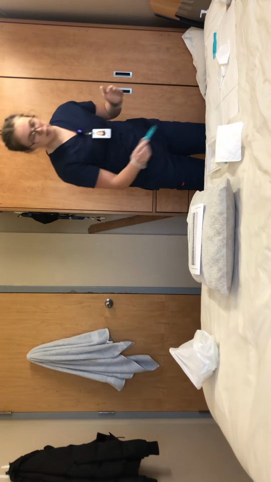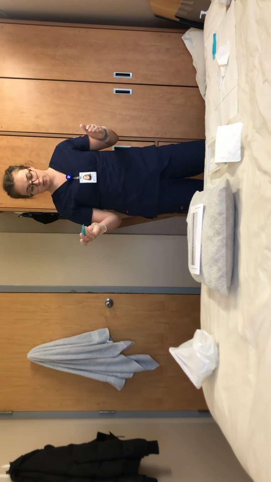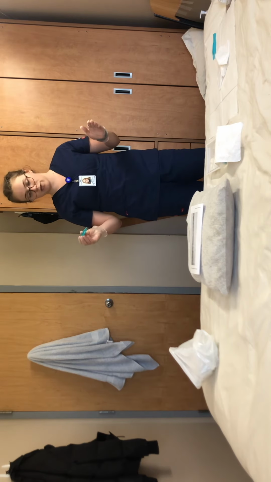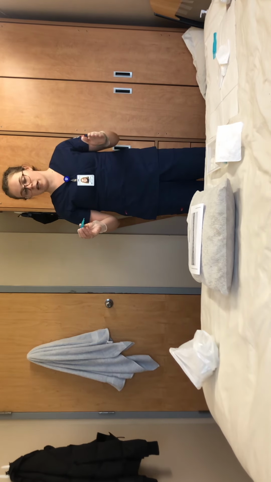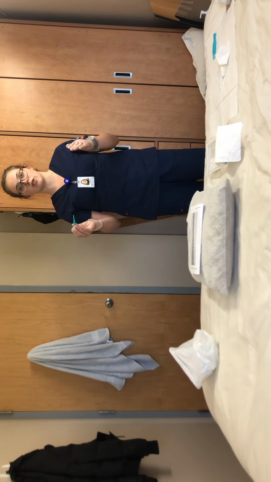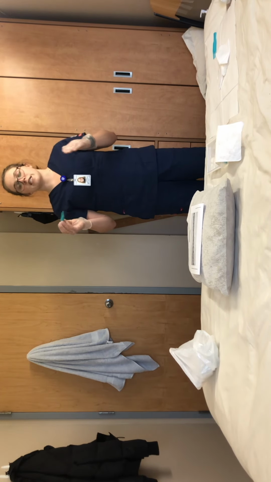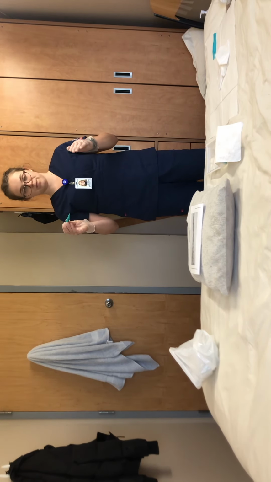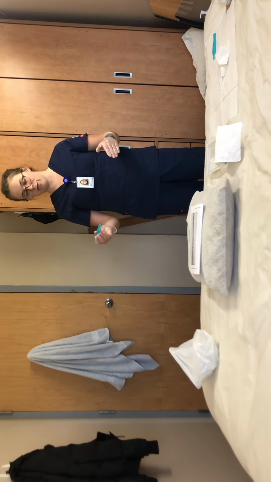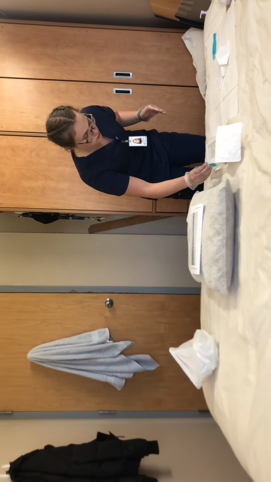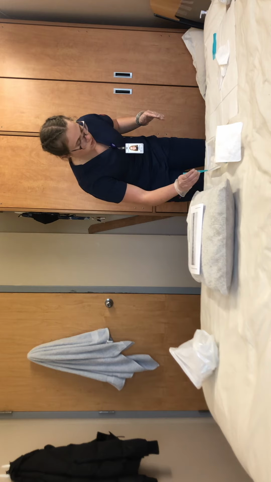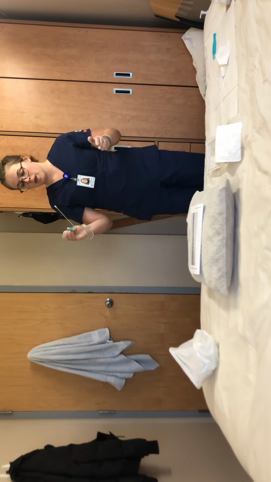So today we will just be measuring the length of the wound, but you could also be measuring the width of the wound. You could be measuring if there was any tunneling or the depth of the wound. So I'll be using this Q-tip.